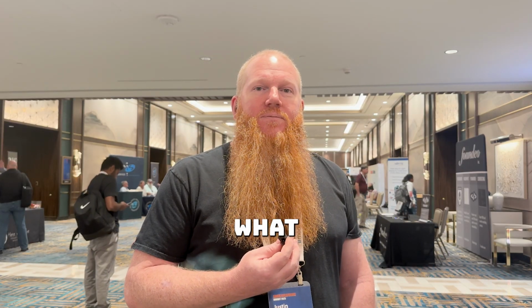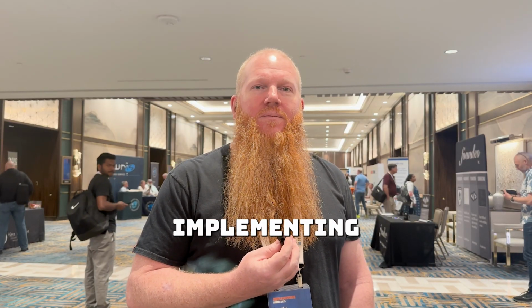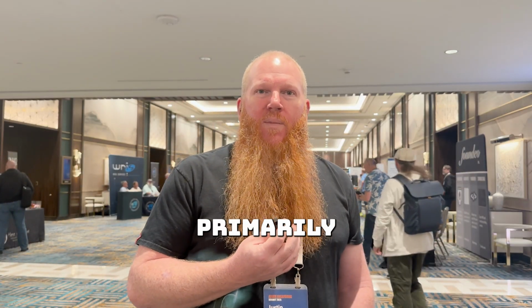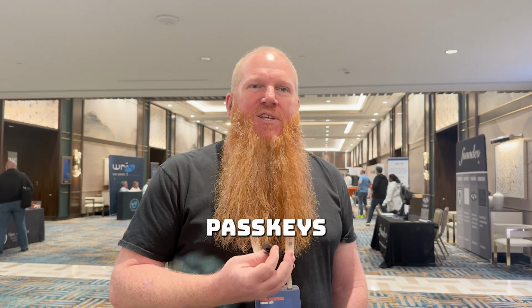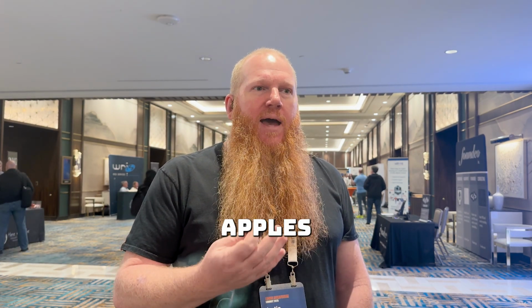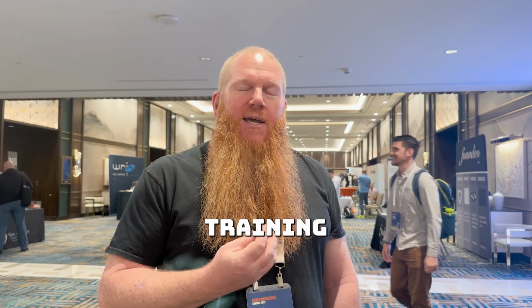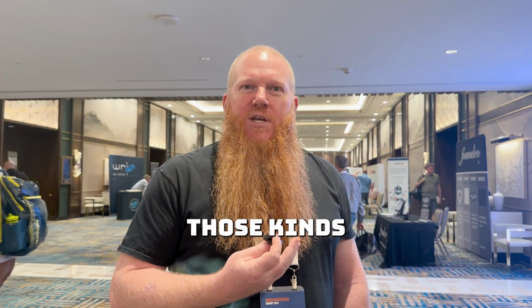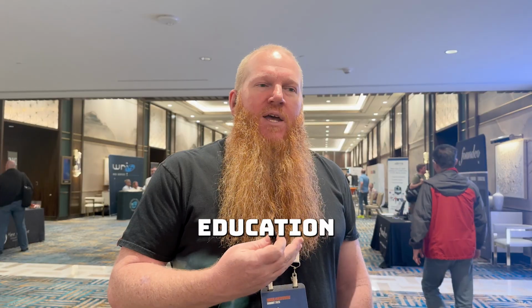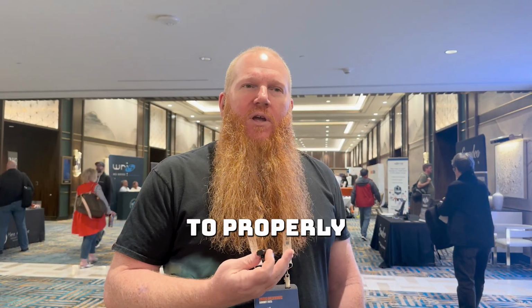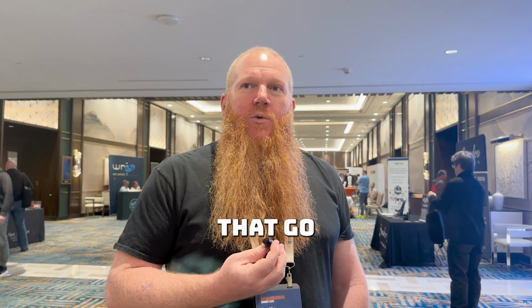Okay. So what are the biggest challenges developers face when implementing passkeys? Right now, it's just education, primarily around best practices. Passkeys are still considered a very new technology. The bigger tech companies like the Apples and the Microsofts and Googles of the world have huge engineering teams and budgets and can spend time on education and training. Unfortunately, a lot of smaller companies don't have those kinds of resources. And so it's education for the developers to properly understand how passkeys work and how to properly implement them, along with the best practices that go with that.